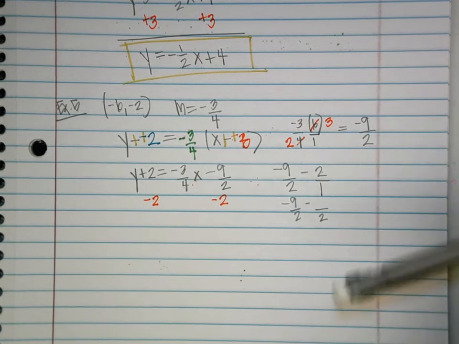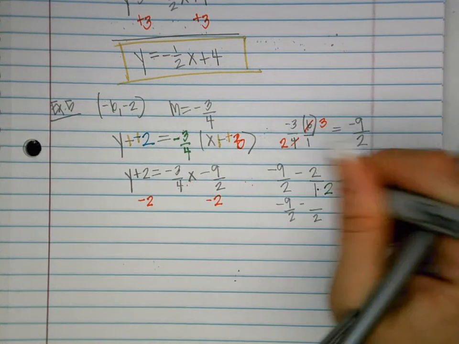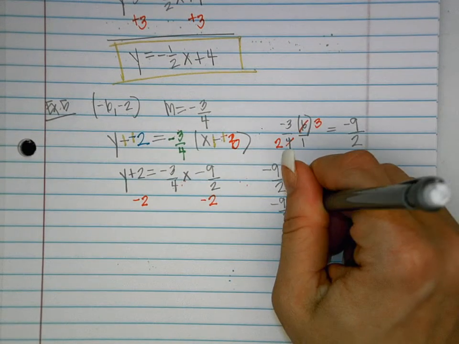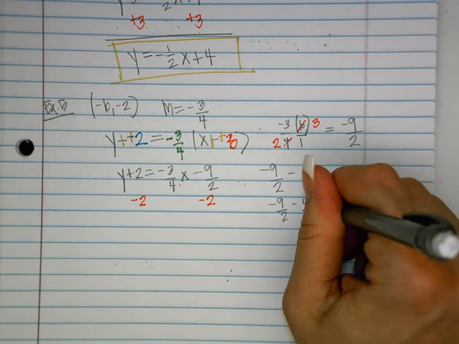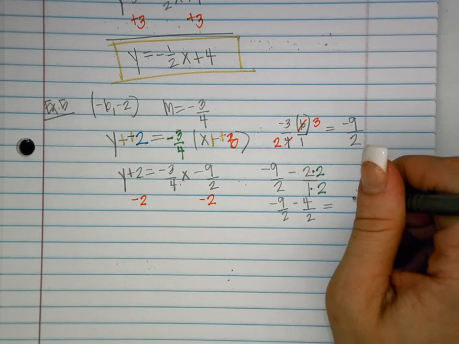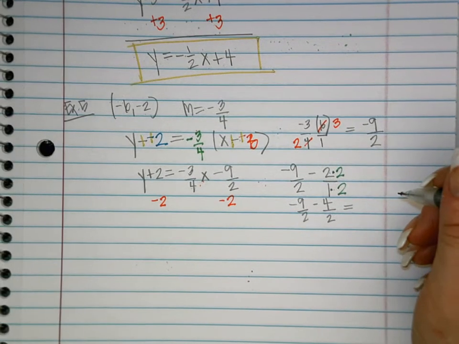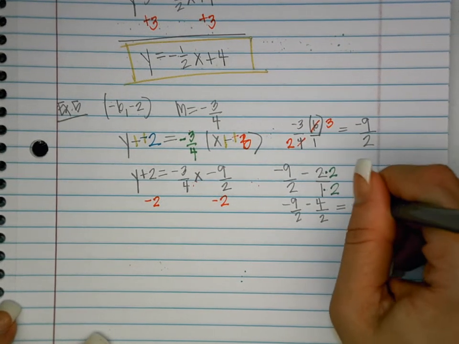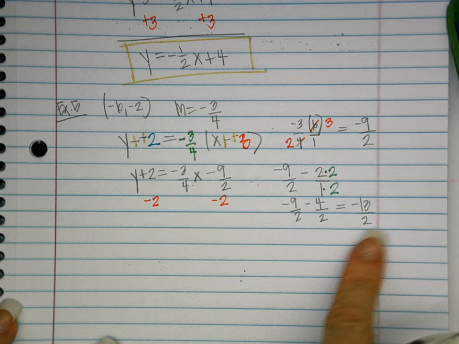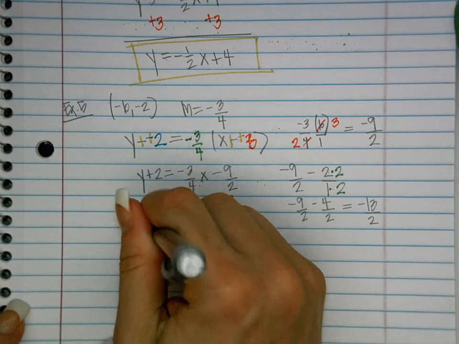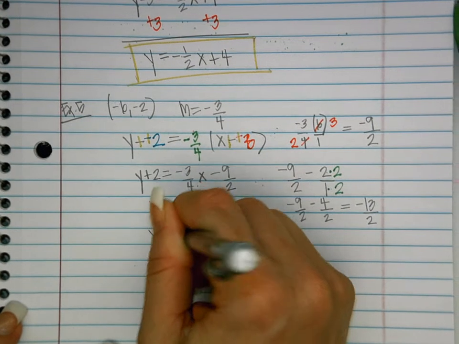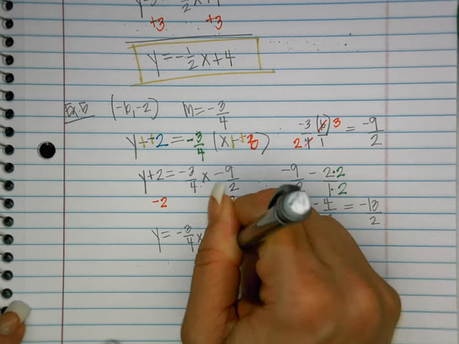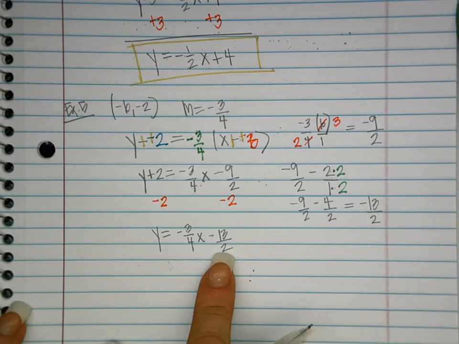How would I get from 1 to 2? You'd multiply by 2. So multiply by 2 on the top. -2 times 2 is -4. And so if you add these together, what's -9 over 2 minus 4 over 2? -13 over 2. Remember, you're keeping the denominator the same. So we'd get y equals -3/4x minus 13 over 2. And is that okay? Yeah.